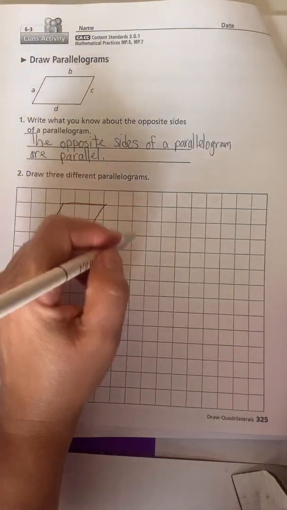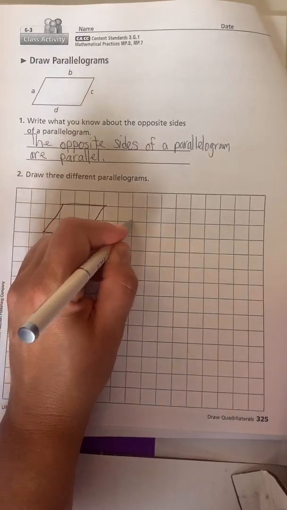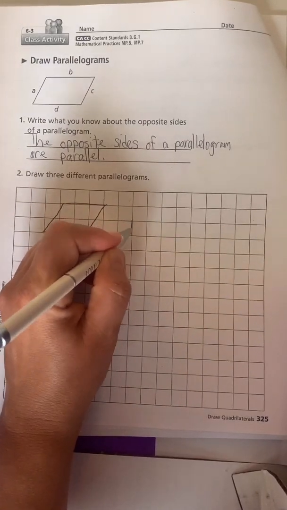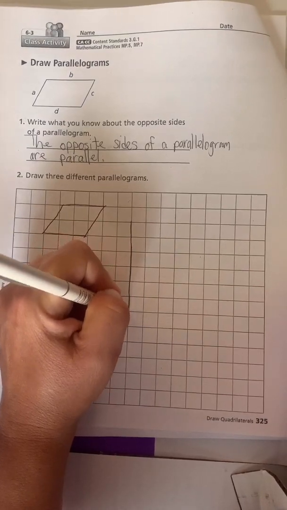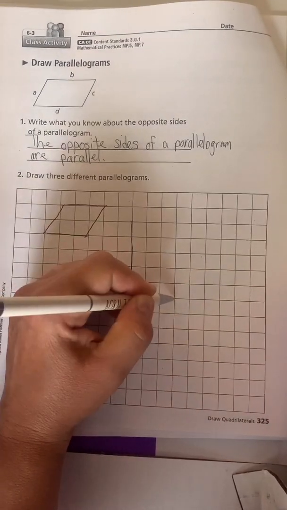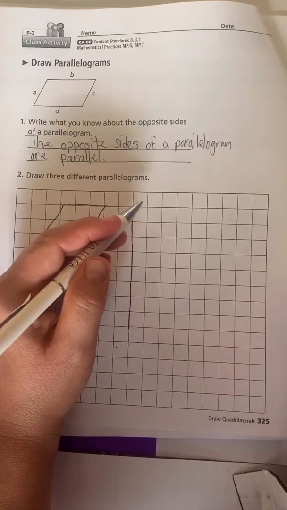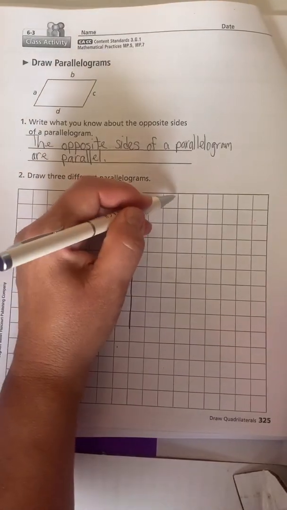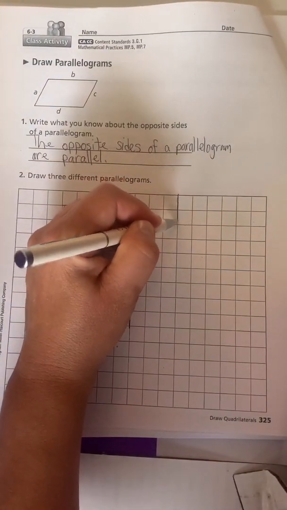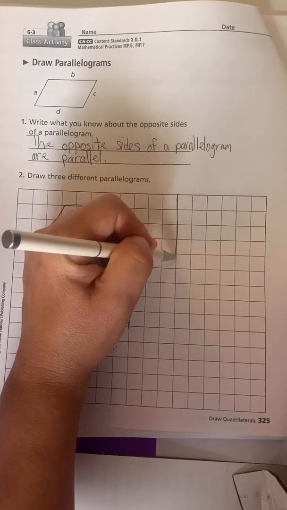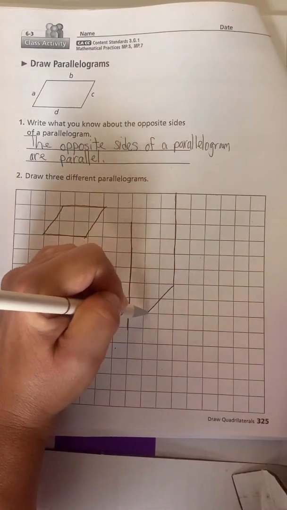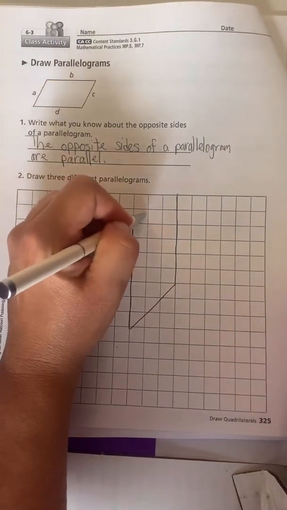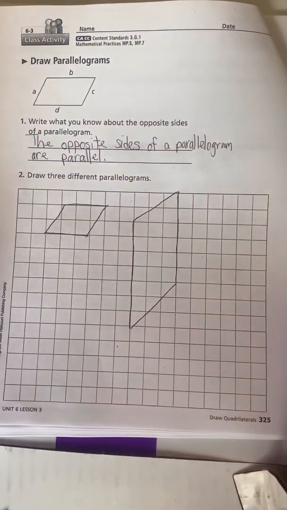Let's see. I'll do 1, and I'll do it straight this way. 2, 3, 4, 5, 6. And then I will do 1, 2, 3, 4, 5, 6. And then I will connect them. There's a bigger parallelogram. Nice.